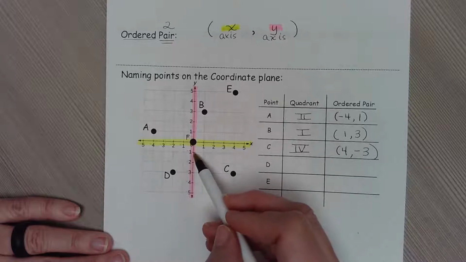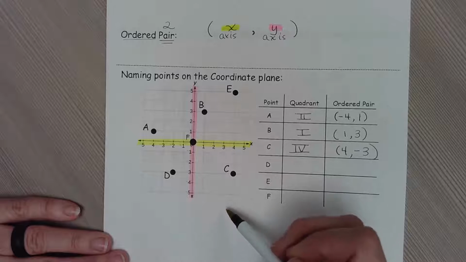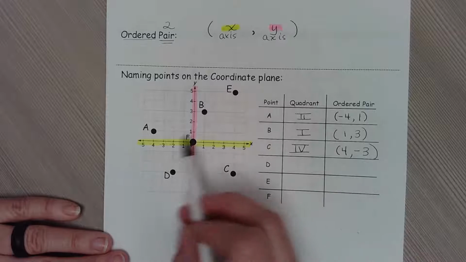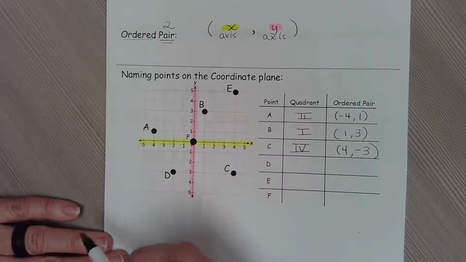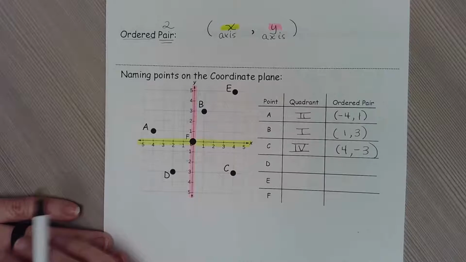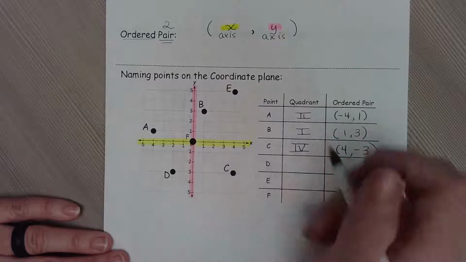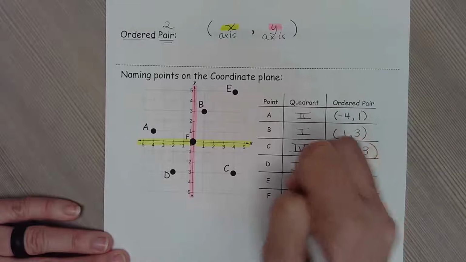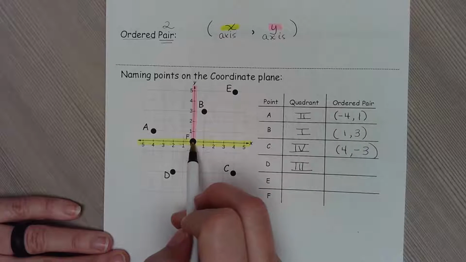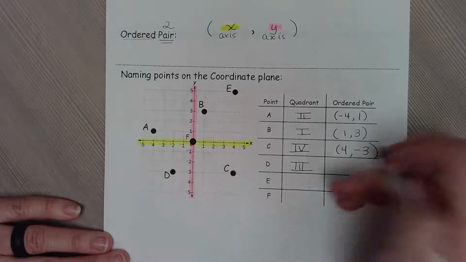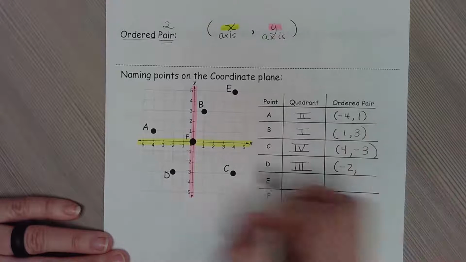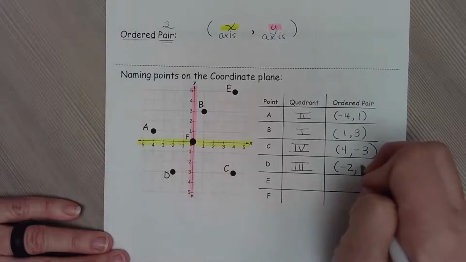Or sometimes it's labeled like every other number is labeled. So you just kind of have to pay attention. Now this graph was nice. I wanted to start out with one that was labeled. Every single line was labeled, okay? All right, D. D is located in quadrant 3. And to get to D, we would need to go first to the negative 2. And then we're going to go down to the negative 3.